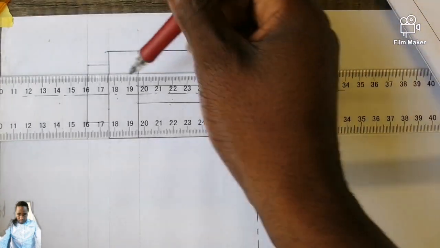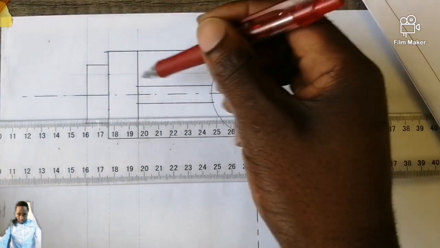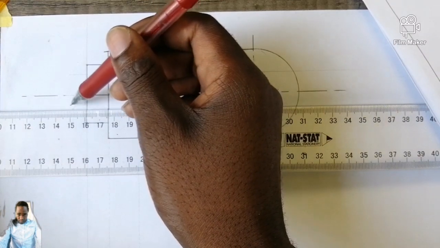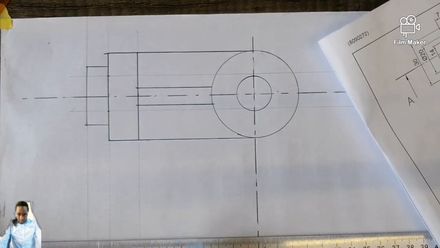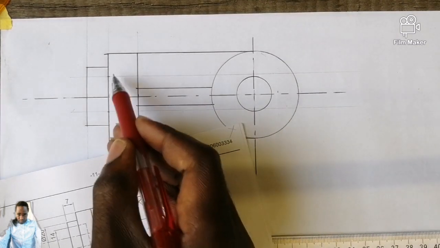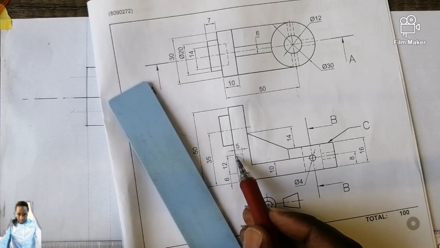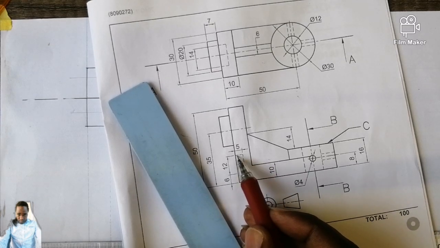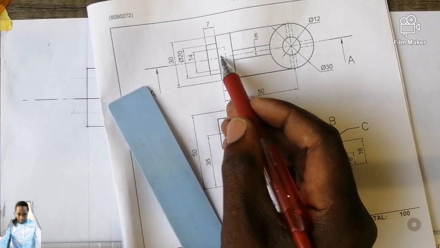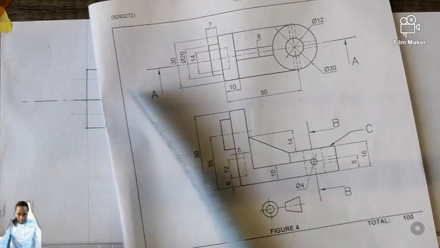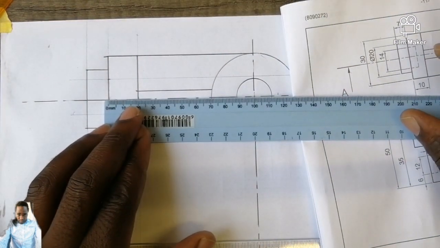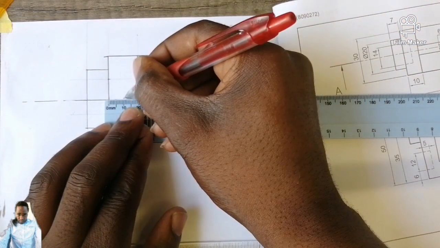Understand? This one faint for now. Then they go in with 10 millimeter because they said 5, 5, because this one there by your front is still on the same thing as this one there by your top. So 5 times 2 gives you 10 millimeter.